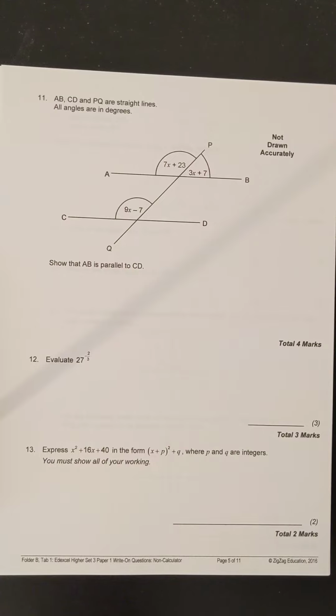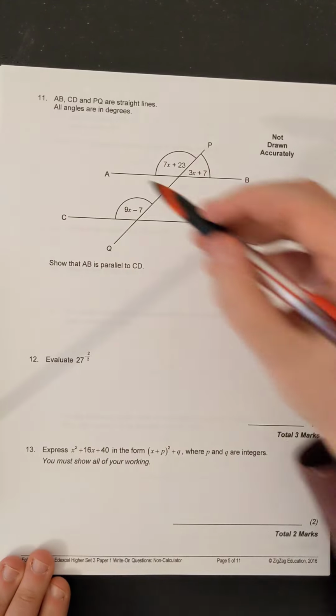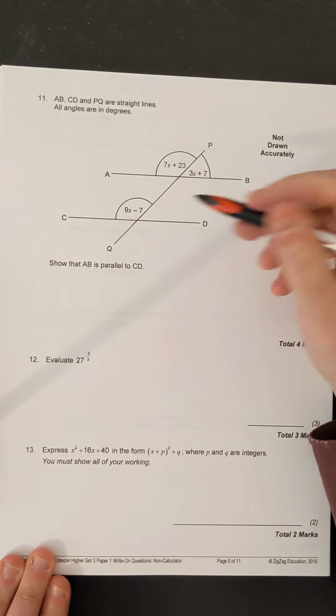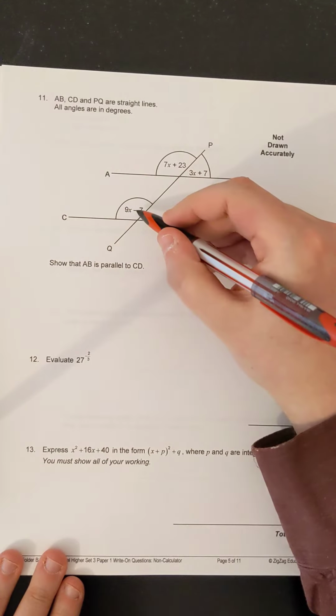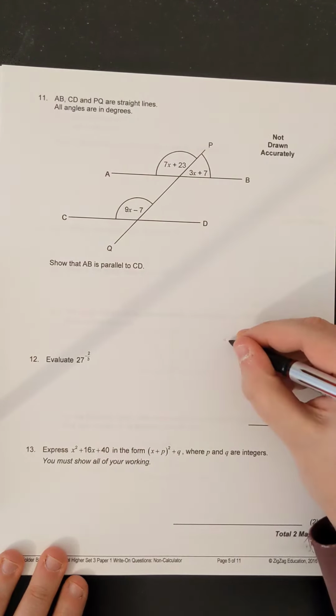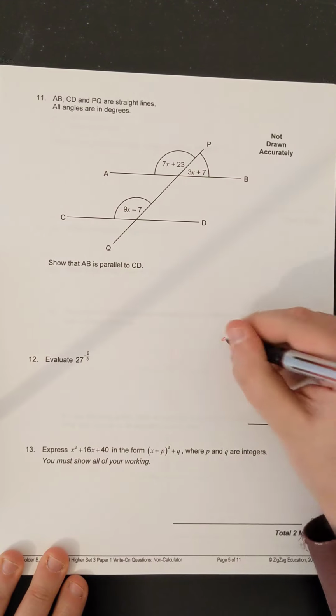Well, to be parallel is to have the same direction, and to be parallel is to follow the parallel line properties. So if AB is parallel to CD, then it will be the case that 9x subtract 7 is equal to 7x add 23. And I'll just make a note of that at the bottom. That's what I want to show in the end.